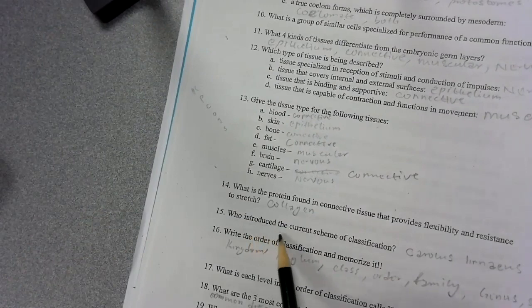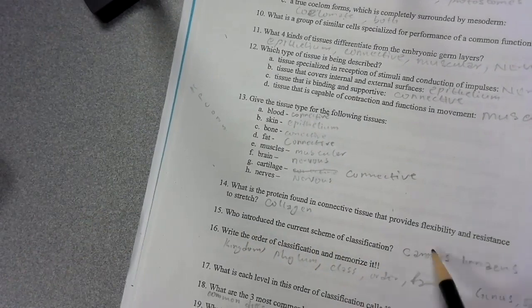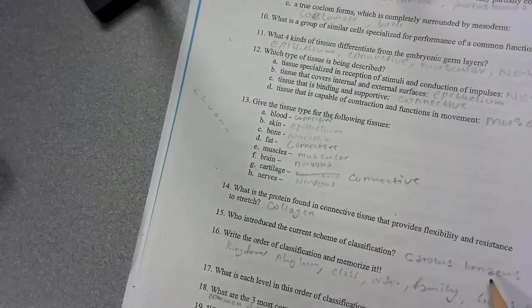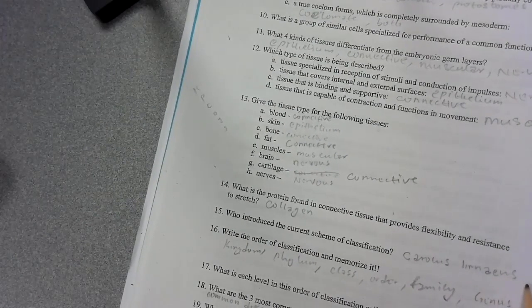Number 15, who introduced the current scheme of classification? That's the name right here, Carlos. I don't know how to pronounce the last name. It's Linnaeus.